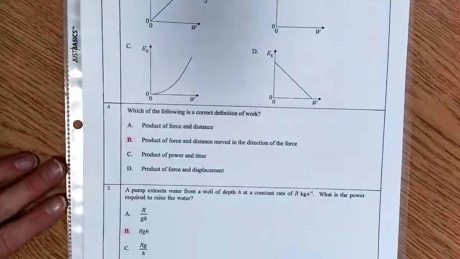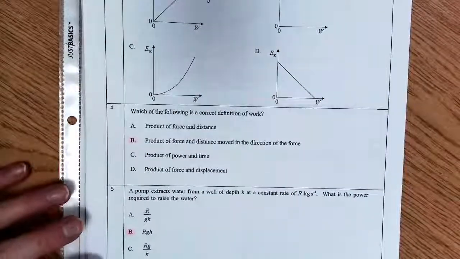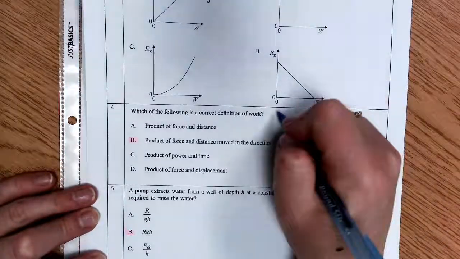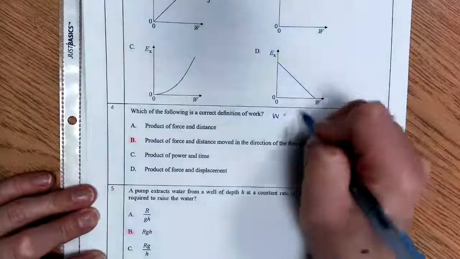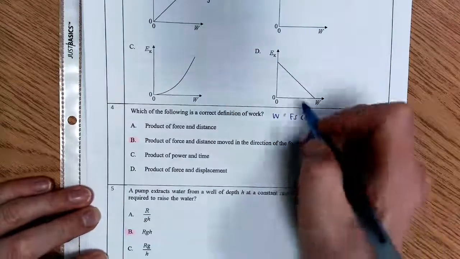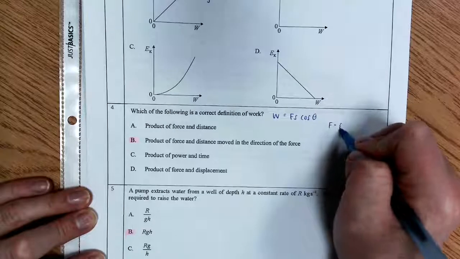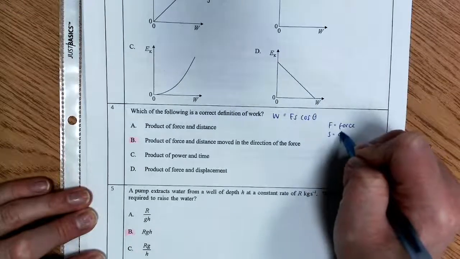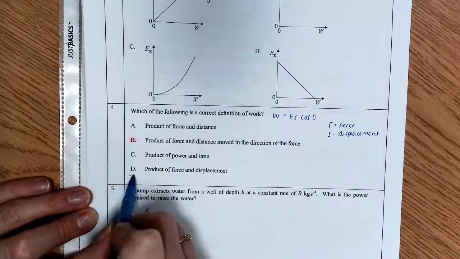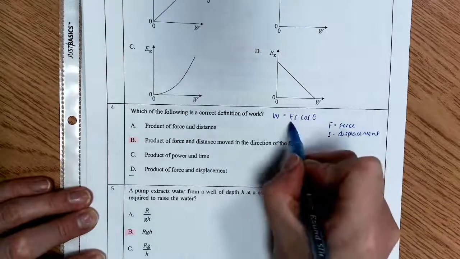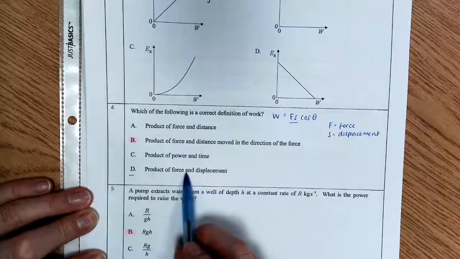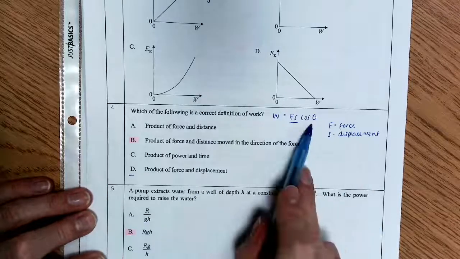Okay, question 4. This one wasn't done too well actually. I was a bit concerned about this. So let's have a little look. We know work done as an equation is Fs cos theta, where F is the force, S is the displacement, which led a lot of you to choosing D, but that is not the full equation. If it was W equals Fs, then you could have claimed D, but that's not the case. You need to consider cos theta.